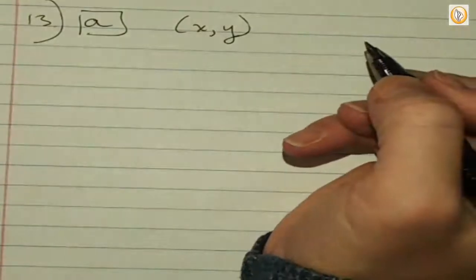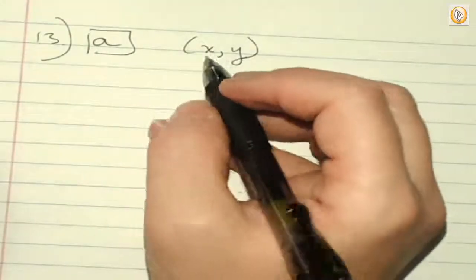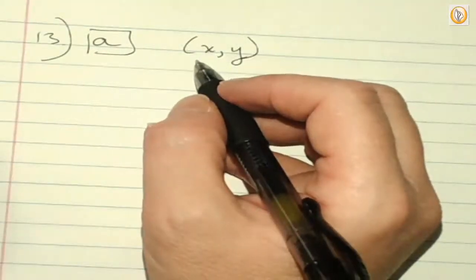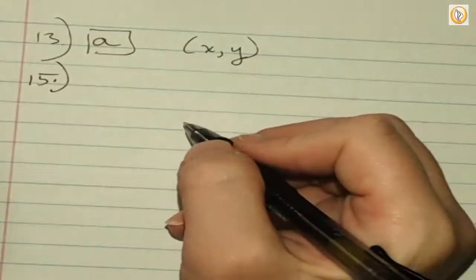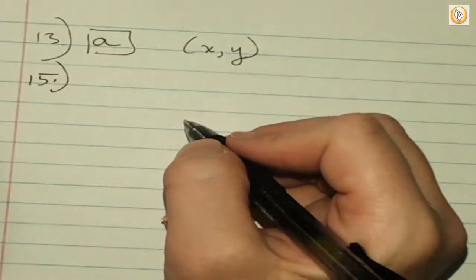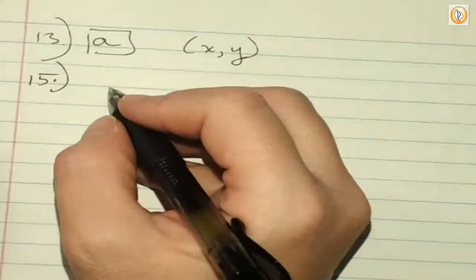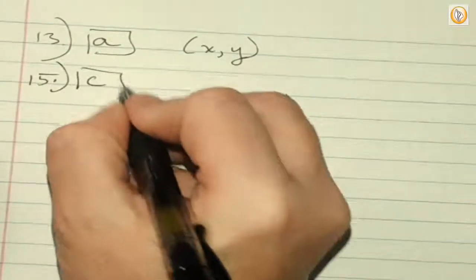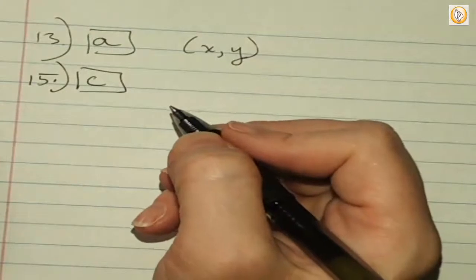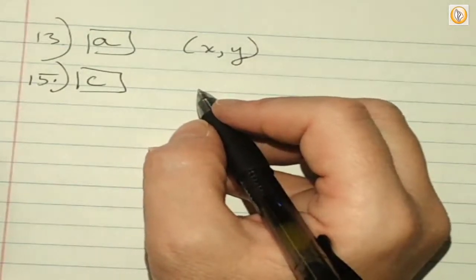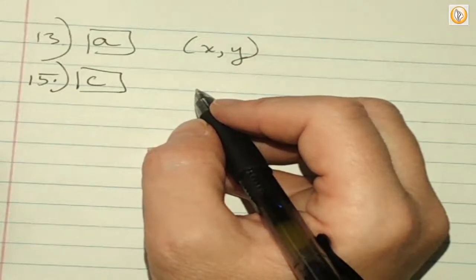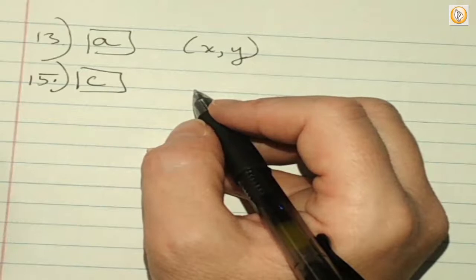And it is a function because there's no repeating domains. Does everyone see that? 15, Taylor. C. It is correct. There's like X, Y, Z, so that's not a relation. And because it's not a relation, it's not a function. Because remember, a function is a type of relation. So if it's not a relation, it is definitely not a function.